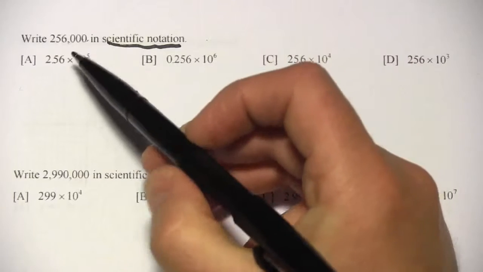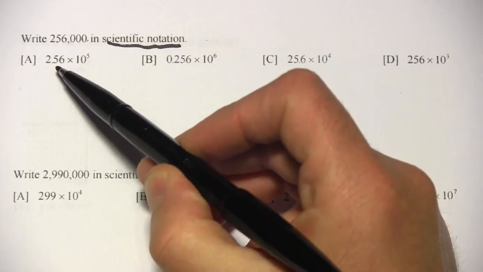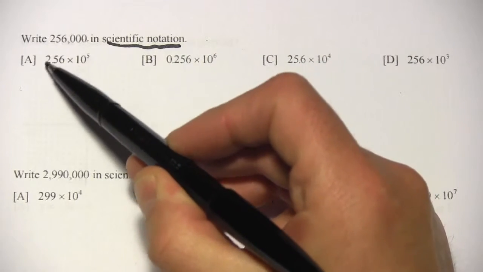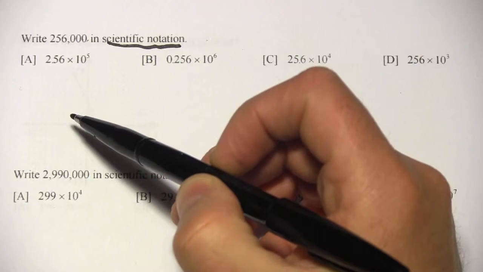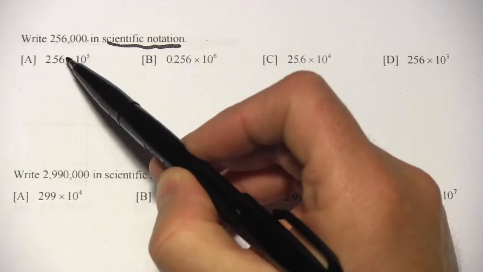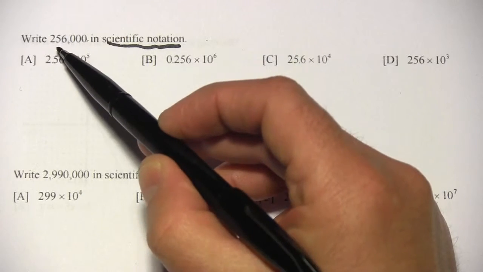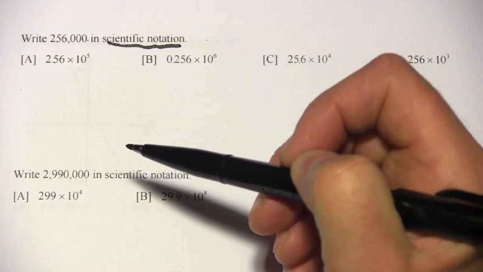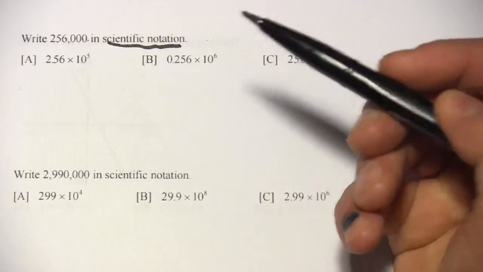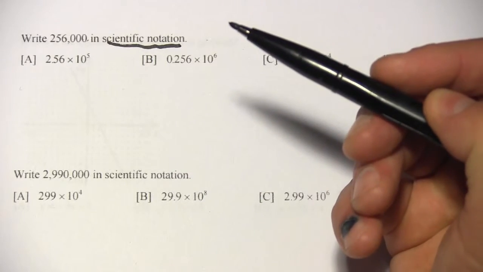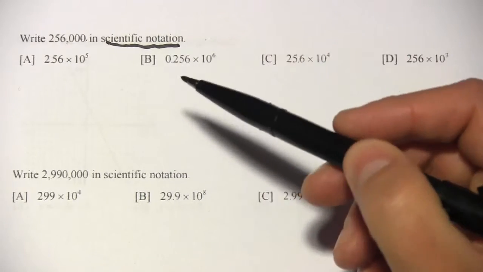The way you do this is you move the decimal point of the number so that there's just one integer to the left of the decimal point. So if we start with this number 256,000, we're going to move the decimal point all the way over until it just says 2.56. And then we're going to multiply it by some power of 10. Actually, let me show you a simpler example.